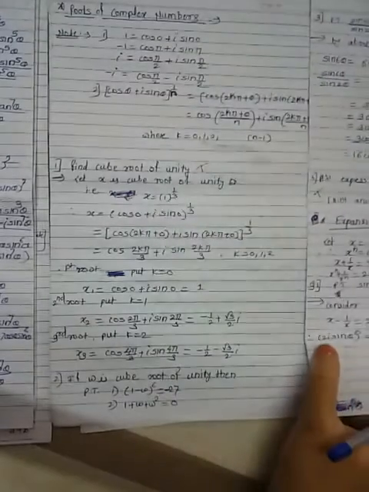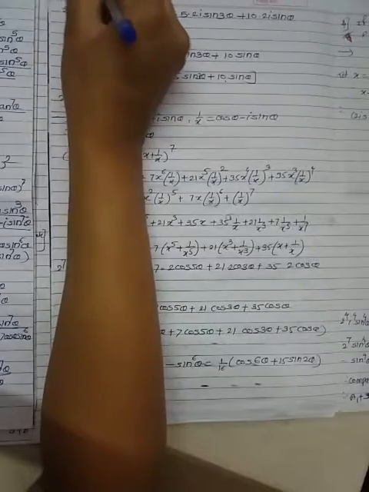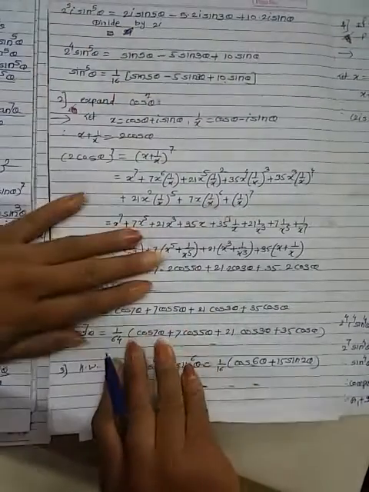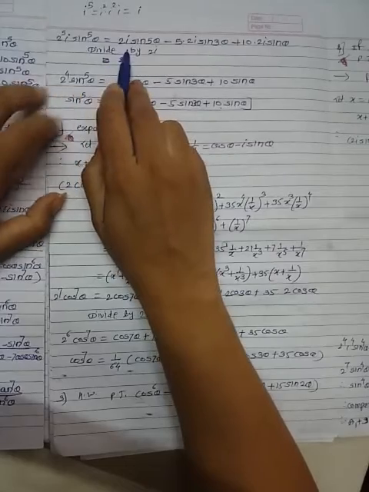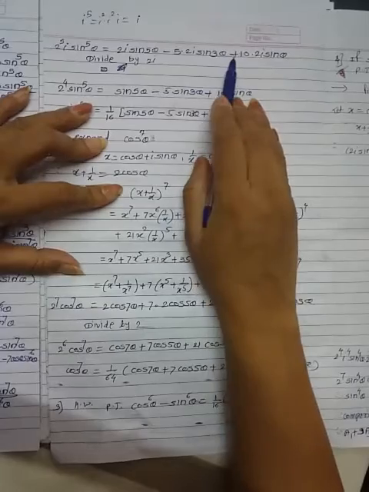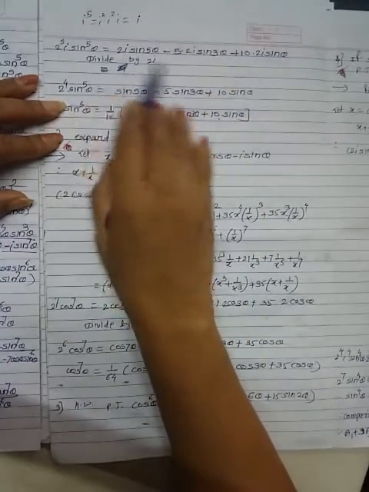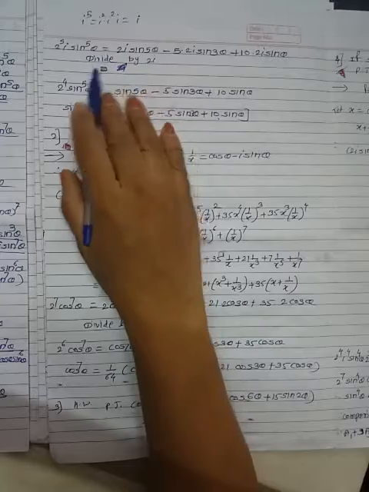Now the LHS side, 2i sine raised to 5 theta, becomes 2 raised to 5, i raised to 5, sine raised to 5 theta. What is i raised to 5? i square into i, which is ultimately i. Now on the right side, the first term is 2i sine 5 theta, the 5 as it is, minus 5 times 2i sine 3 theta, and plus 10 into 2i sine theta. Now in each term, in the last step of every example, the 2i terms are common. Just divide by 2i throughout.